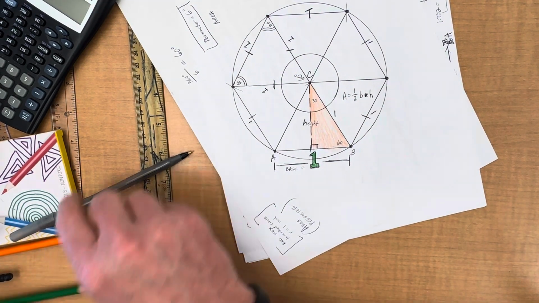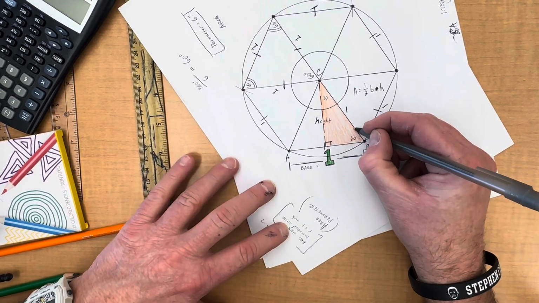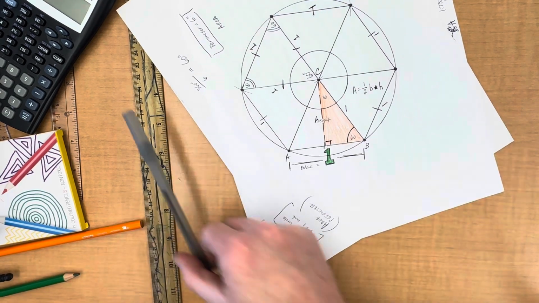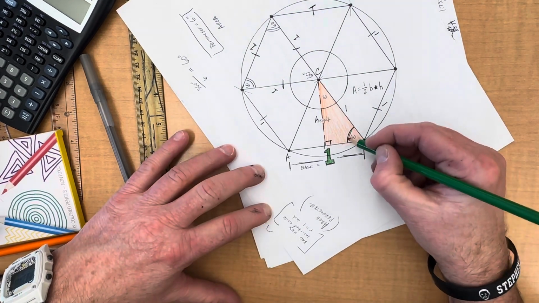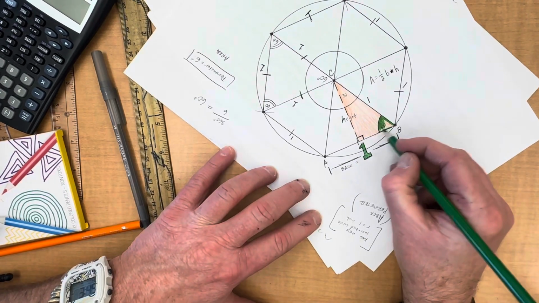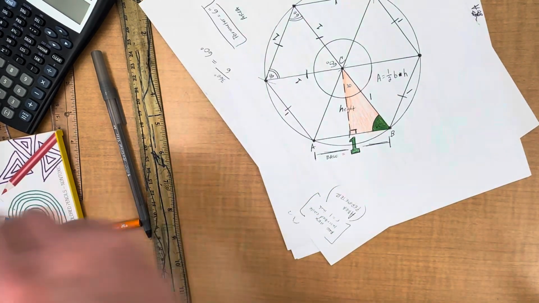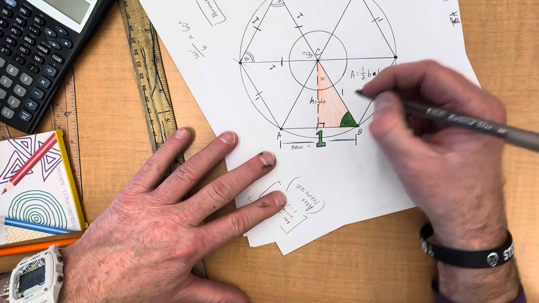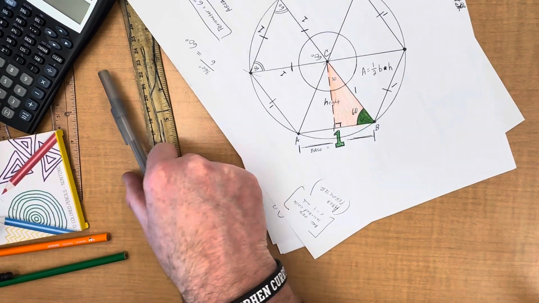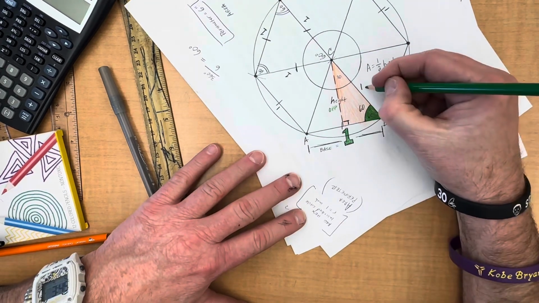Now, let's color in the 60. Color in this 60 right here. If you have to rewrite the 60 outside of it, not a bad idea. So remember, we've got a 60-degree angle right here. Okay, now you start labeling things. Height is the opposite. 1 is the hypotenuse.